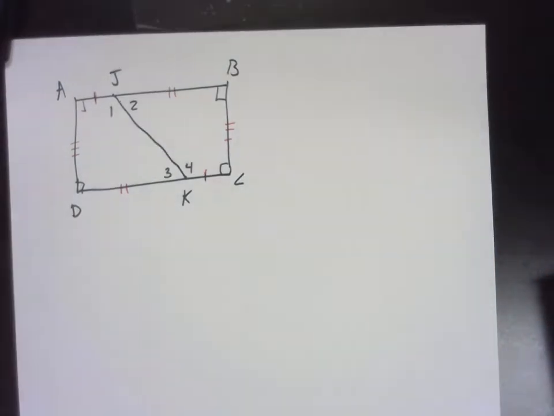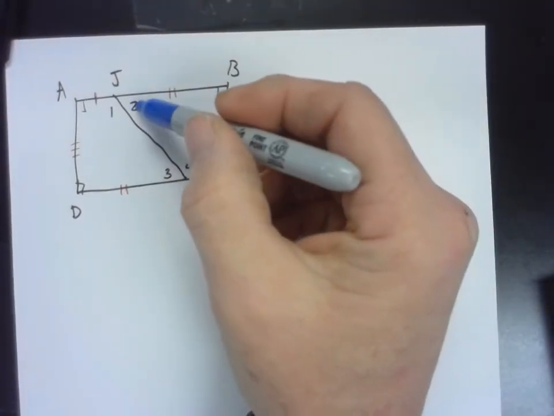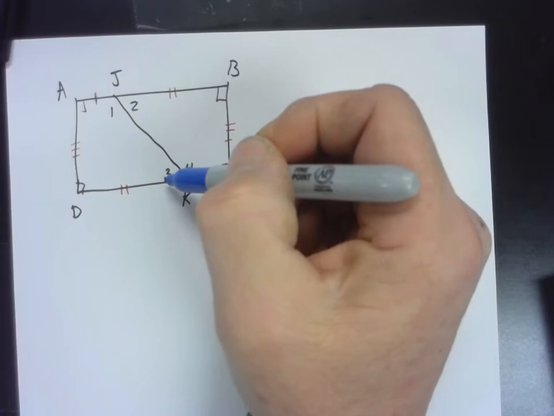Now, how do we know if the two figures are congruent, though? Don't all of their corresponding sides and all of their corresponding angles have to add up to 180? Okay. Well, does that happen here? Let's talk about angles first. What about angle 2 and angle 3? How do you know?